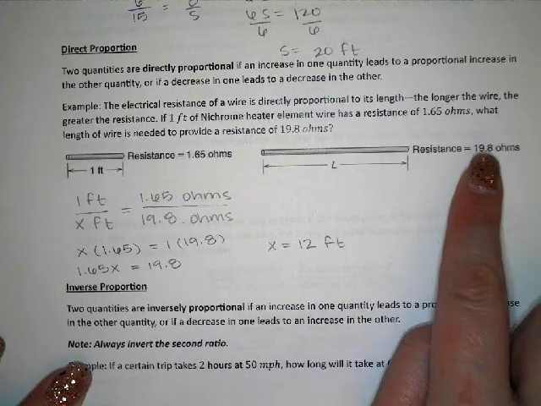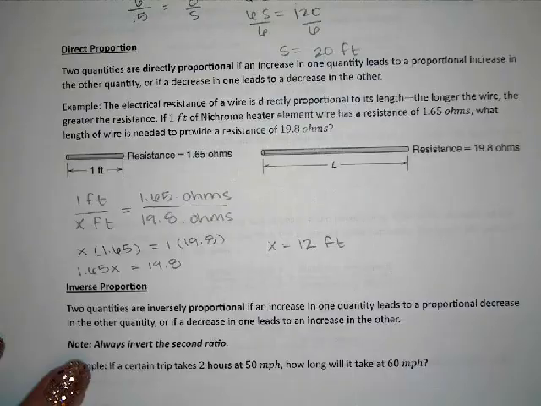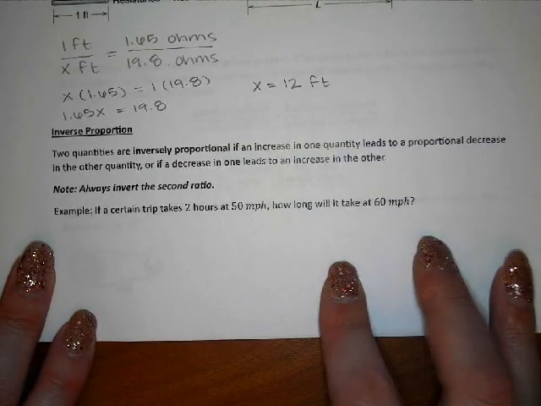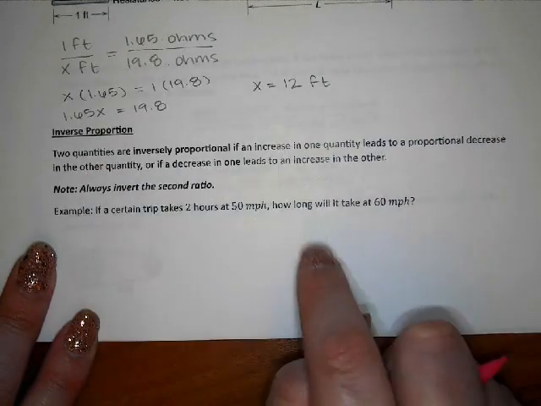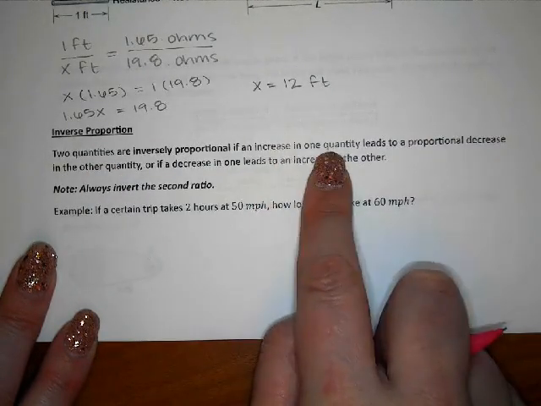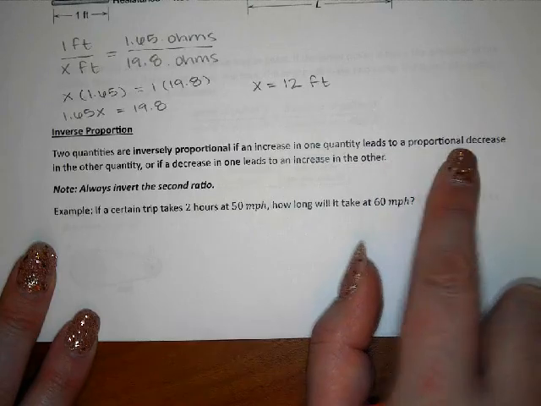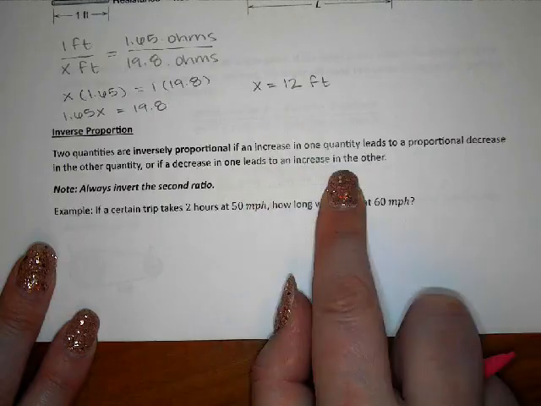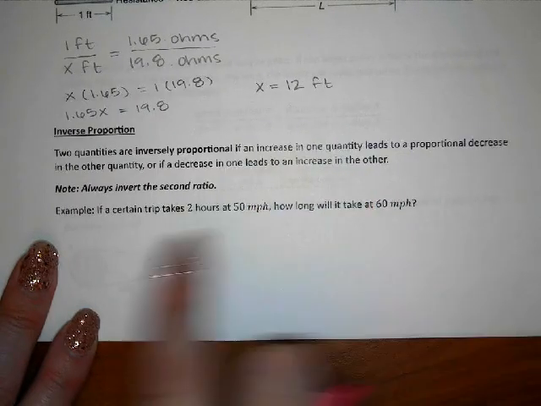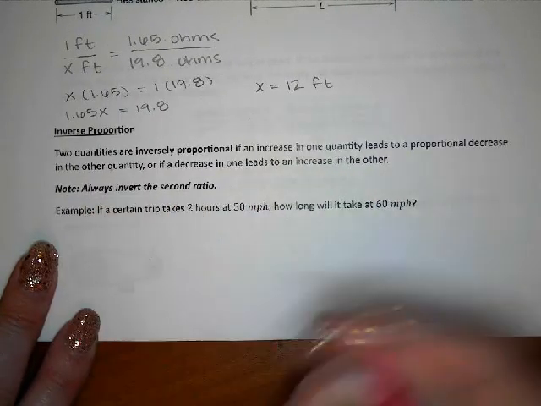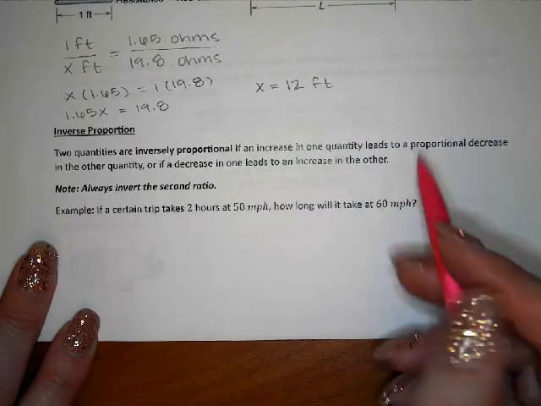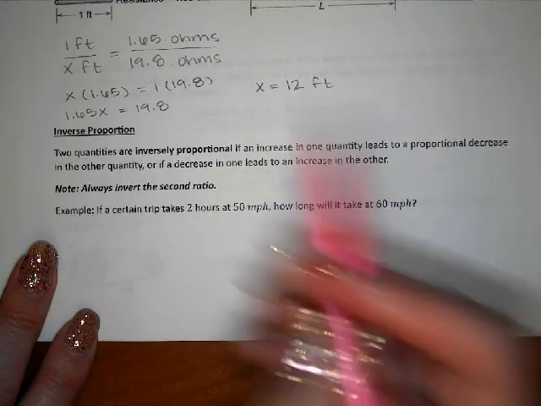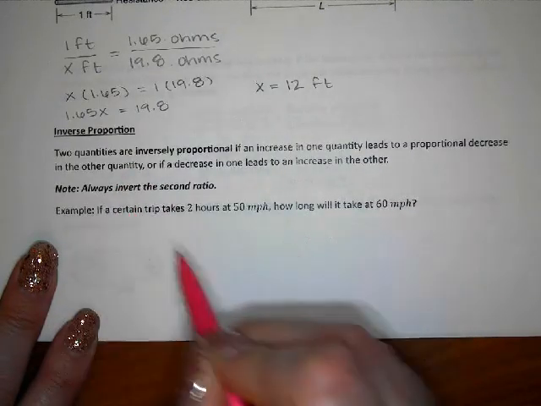All right, inverse proportion. This is the part that's going to feel a little bit different. Two quantities are inversely proportional if an increase in one quantity leads to a proportional decrease in the other quantity, or if a decrease in one leads to an increase in the other. So note here is always invert the second ratio. It doesn't really matter which one you invert as long as you invert one. And when we use the word invert, I mean to flip the second ratio or flip one of the ratios.